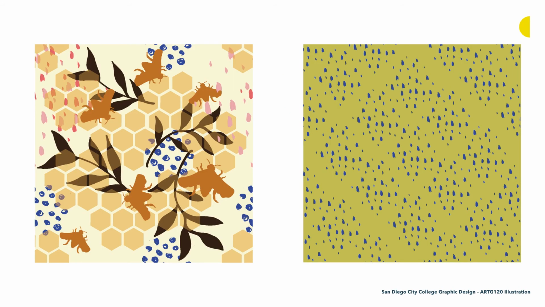So these are some examples here of some past patterns that have been created. And you can tell that they are following the mood or the theme to that initial mood board there. And on the left here, we can tell that the surface pattern has a lot of different elements in it. It has some illustration pieces, as well as some geometric pieces, as well as some sort of random mark making, and all of these are working together.